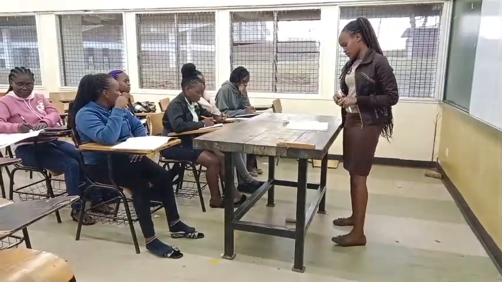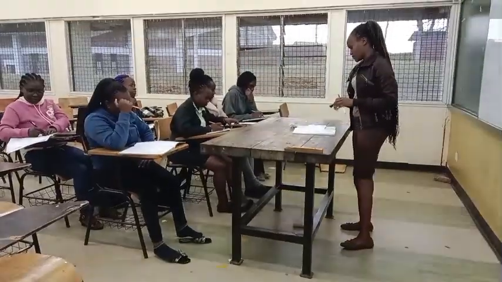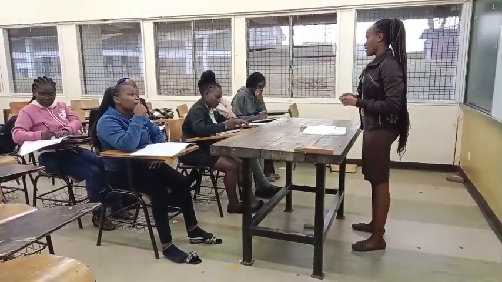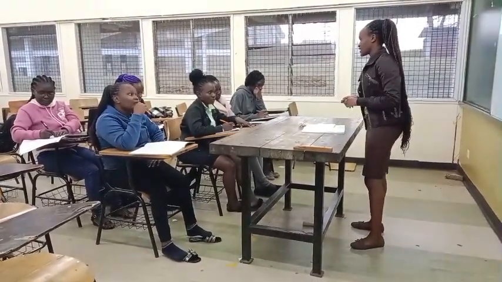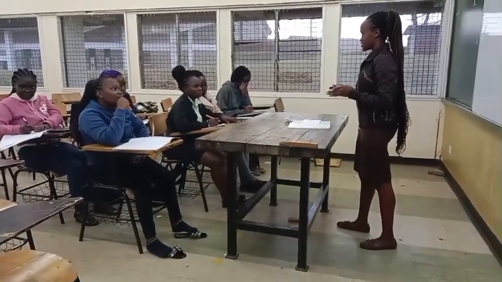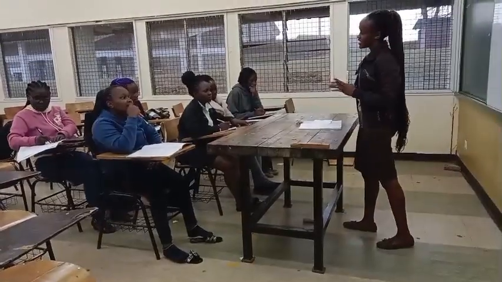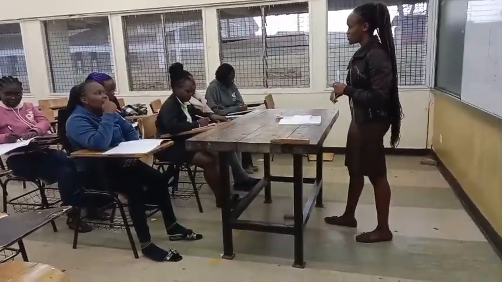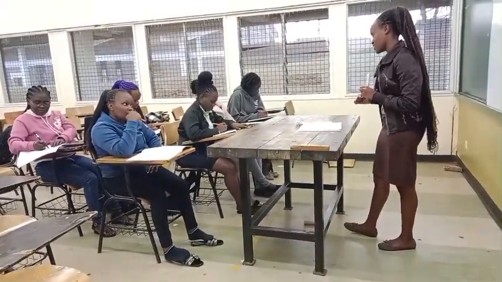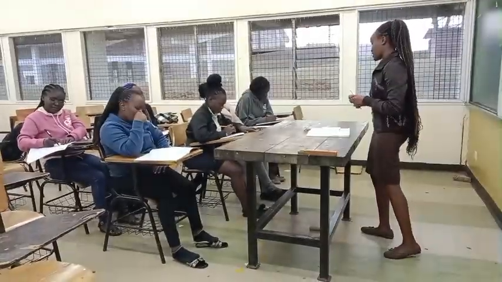We are going to start with the muddiest point. In the muddiest point, the trainees have some pieces of paper. They write a statement or a question that has confused them during the session. Did you get the point?